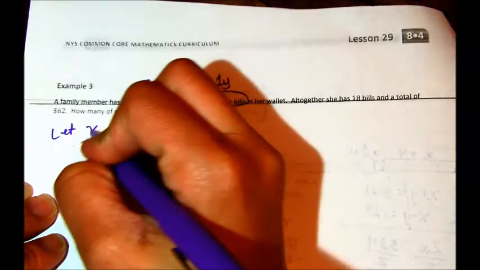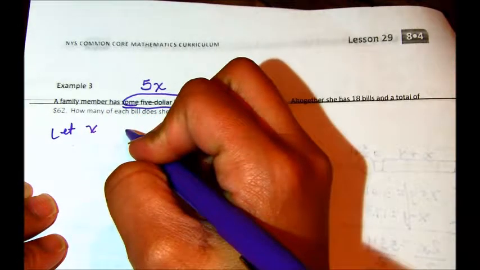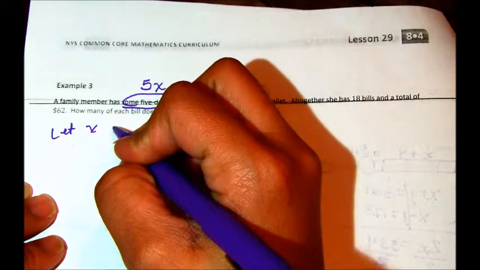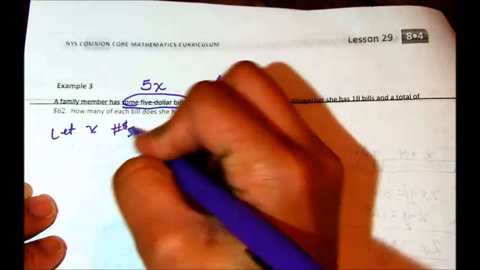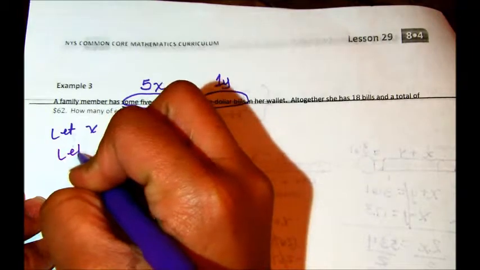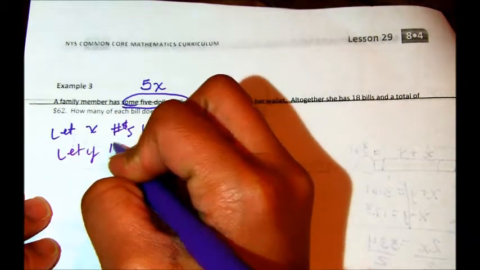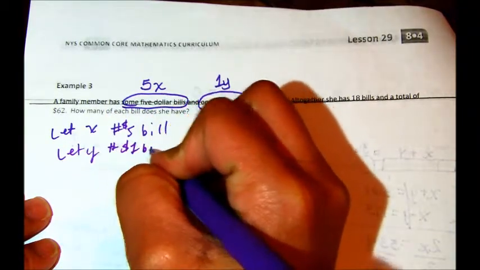We're doing good, y'all. Let's look at example number 3. A family member has some $5 bills and $1 bills in her wallet. Altogether, she has a total of $62 bills. How many of each bill does she have? Let's let X represent our number of $5 bills. And let Y represent the number of $1 bills.